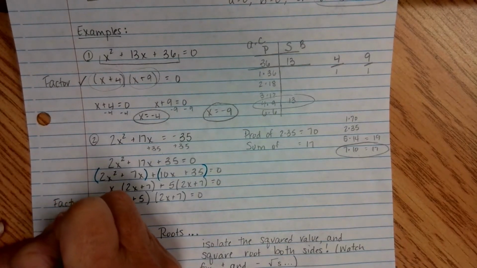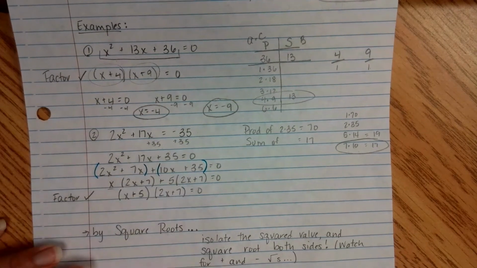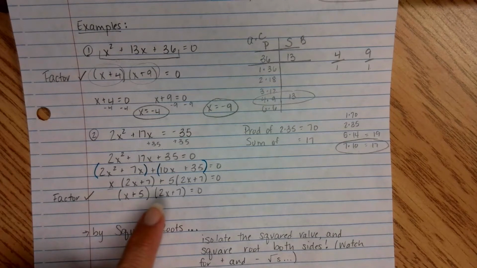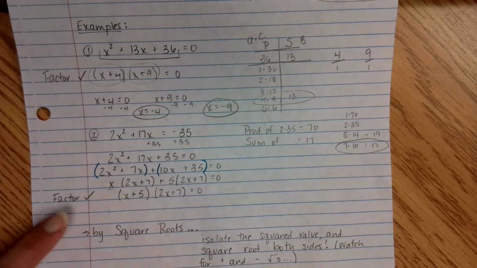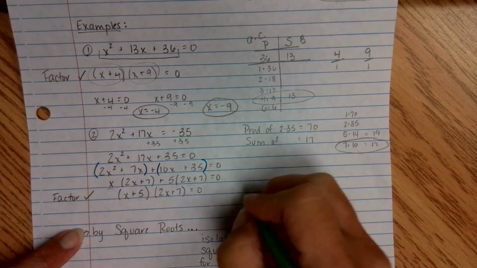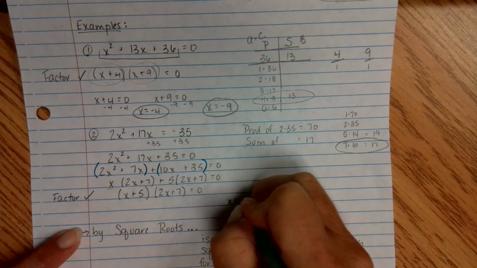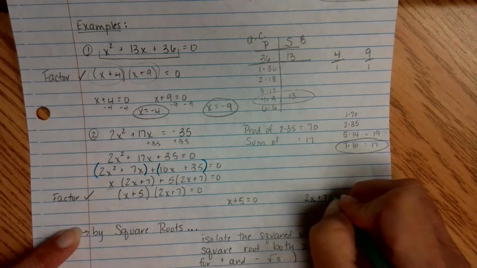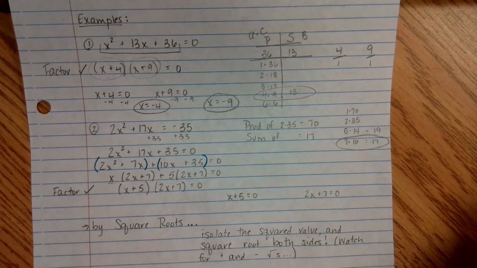Sometimes we get confused as to when do I stop with the factoring, when do I stop with the solving? So you factor when you have the product of at least two things equal to 0. Then I have to go through and solve. So I'm going to set these two factors equal to 0. So I have x plus 5 equals 0 and 2x plus 7 equals 0. And I'm going to solve them each individually.